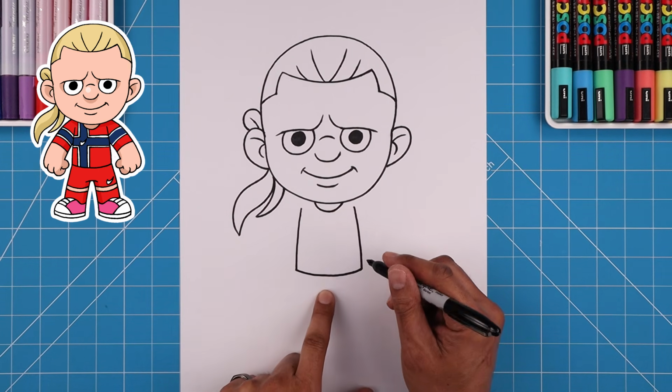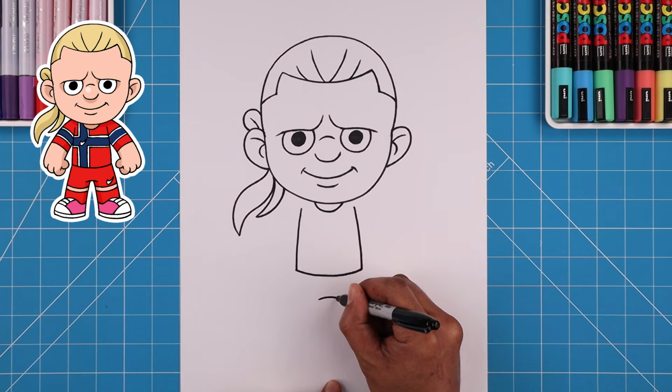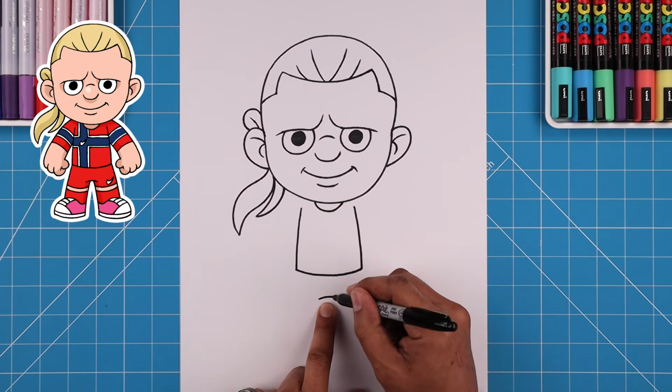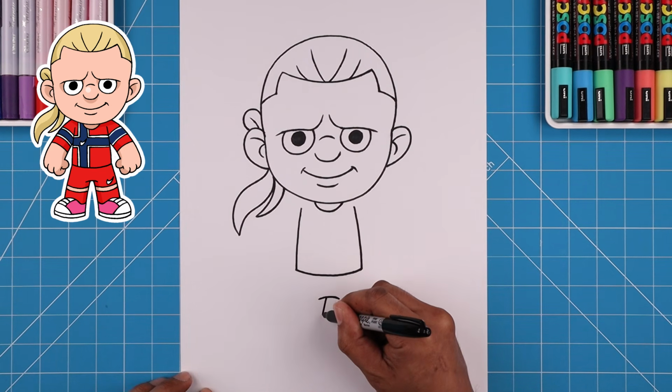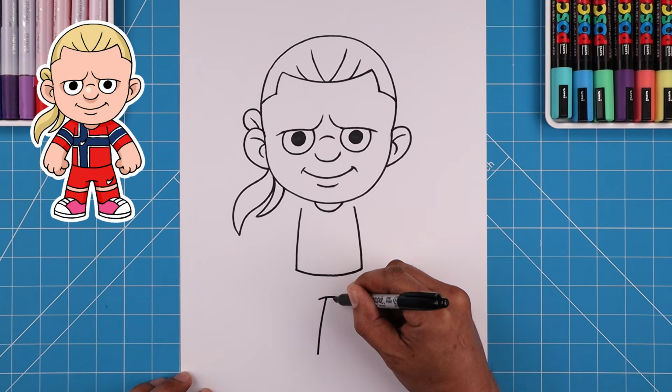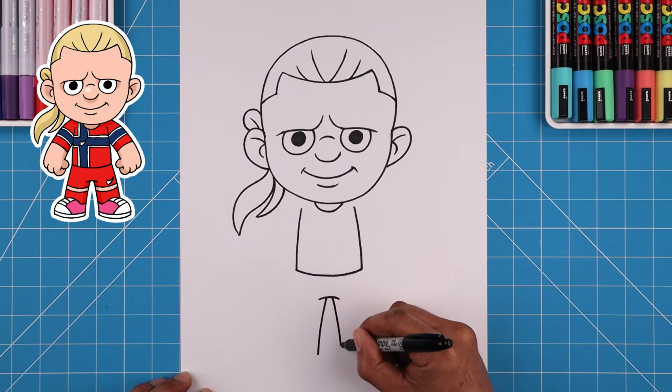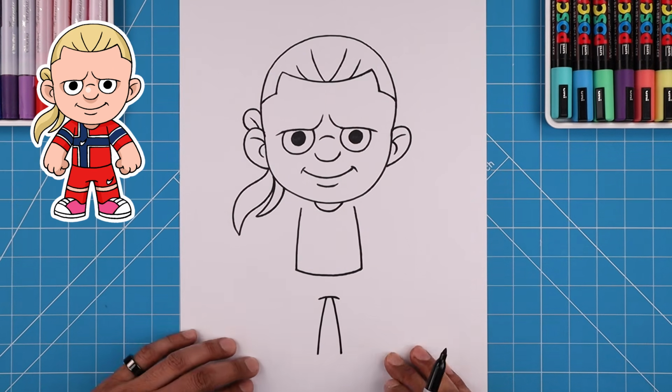Let's go back to the center, step down, add a curve going up and then down. Now we're going to leave a gap in between the legs, step over toward the left side, bend the leg going out and down towards the left heel, move over towards the right, go out and then down towards the right heel. And we're going to curve the bottom of the feet.